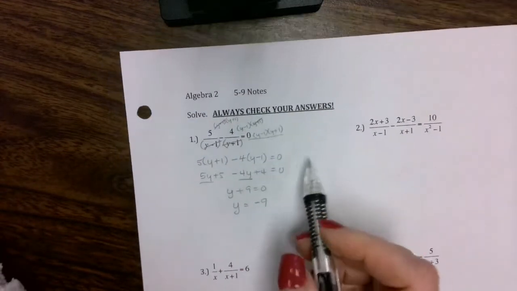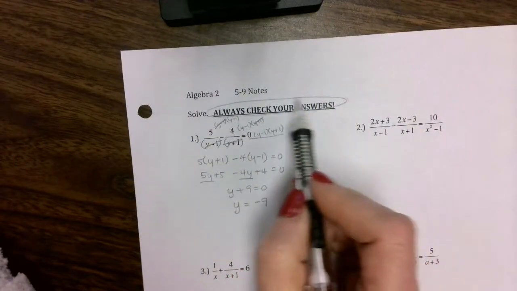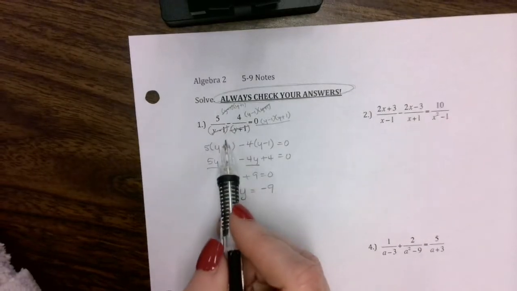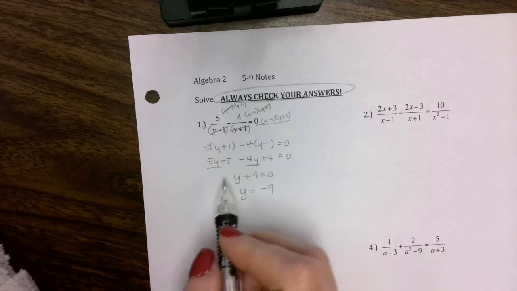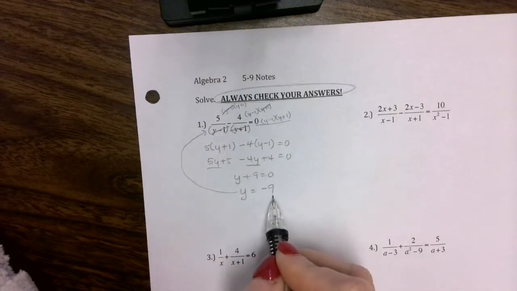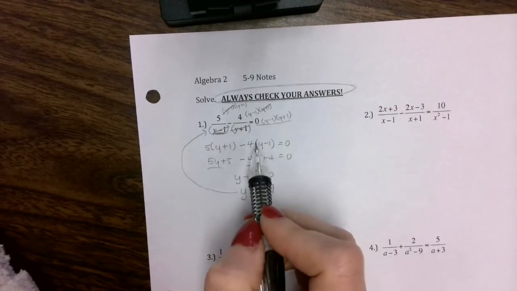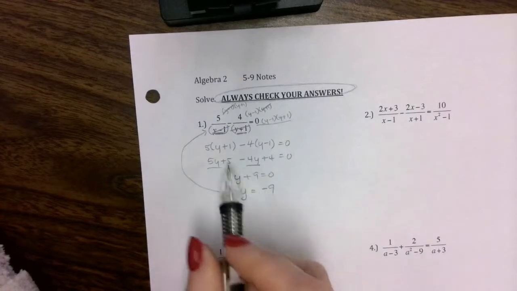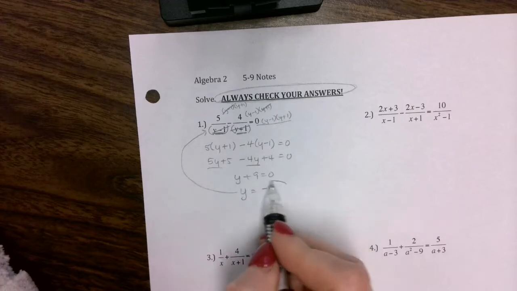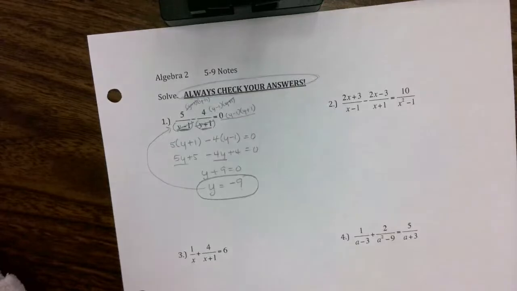Now, if you notice up at the top, I wrote always check your answer. And here's the reason why. We can put this in for y and make sure that it works. But we also have to make sure that the denominator does not give us 0 if we put negative 9 in. And here, if I look at y minus 1 and y plus 1, the two values that would make either of those 0 would be 1 or negative 1. And so y equal to negative 9 is a good result.